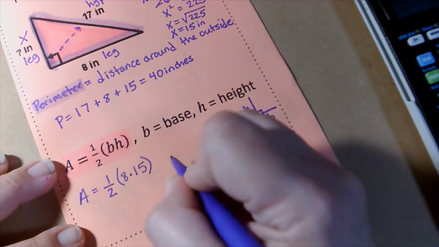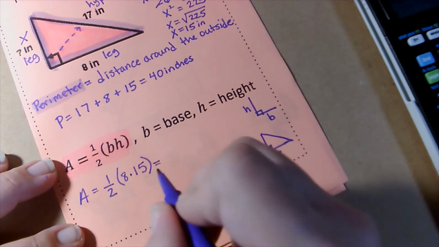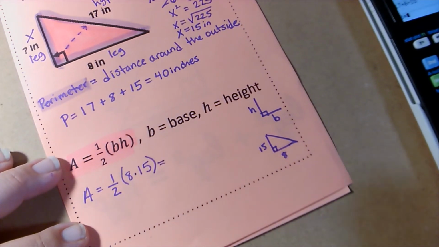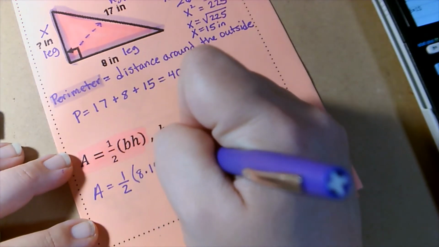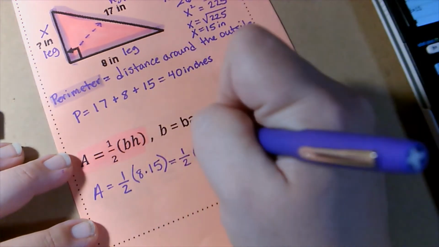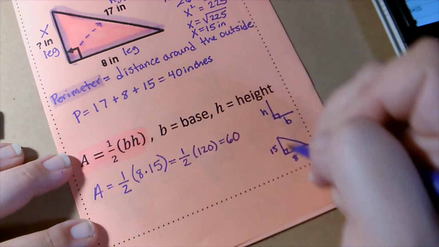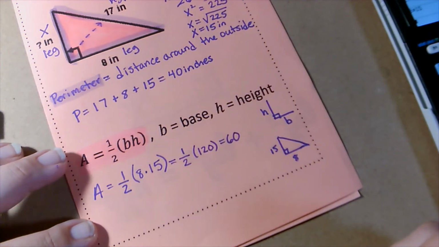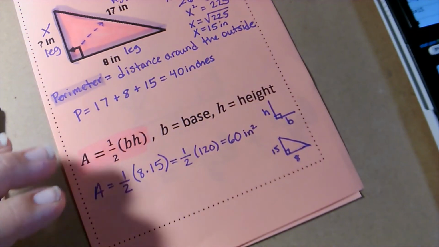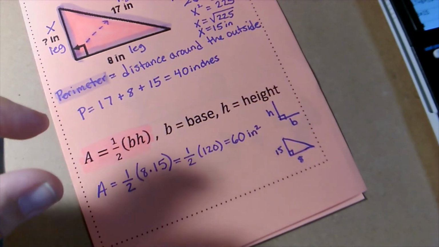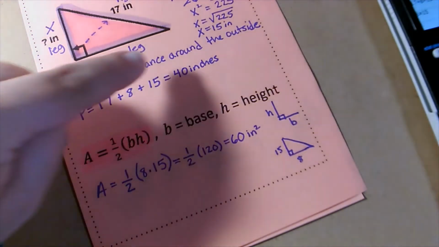So what I need to do is know what 8 times 15 is. So in my calculator, I'm going to do 8 times 15. I get 120. What is a half of 120? 60. So the area of this triangle is 60 square inches. 60 little 1 by 1 square tiles that are 1 inch by 1 inch would fit inside this triangle.